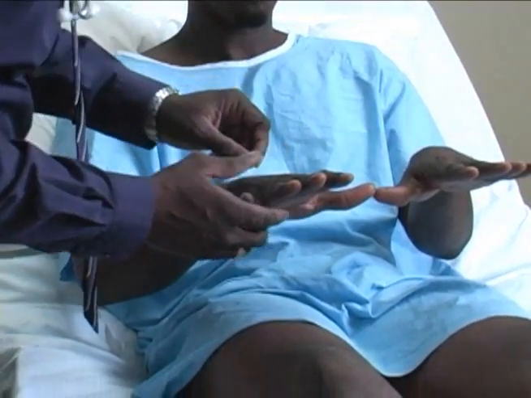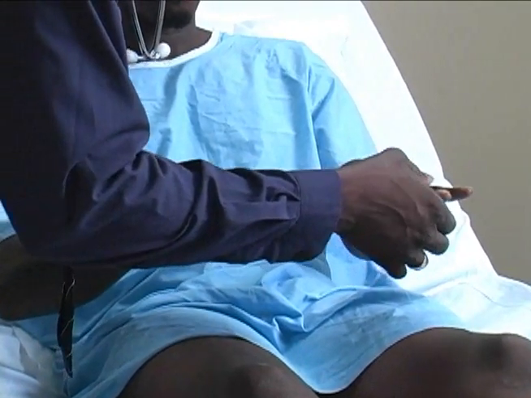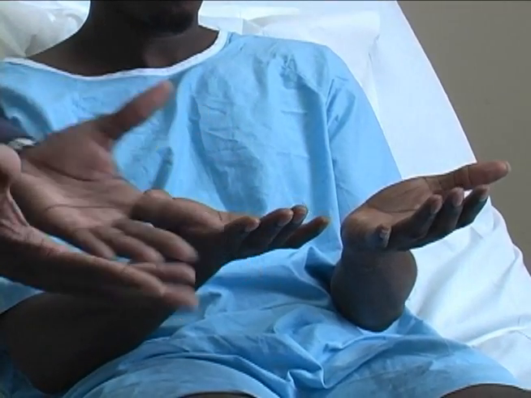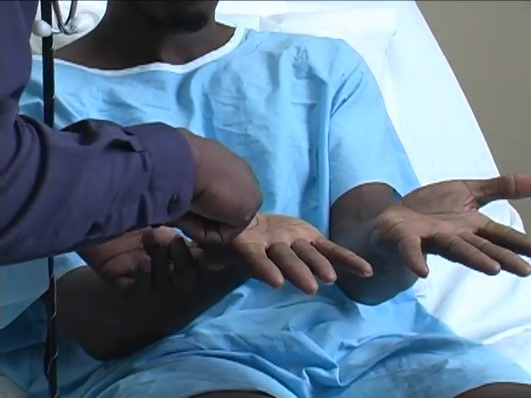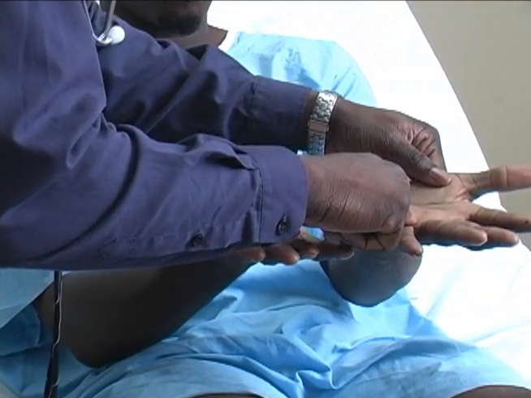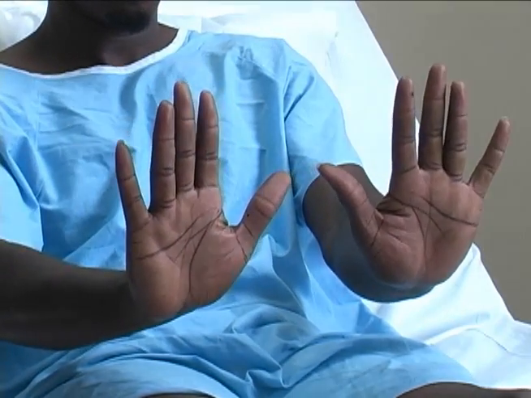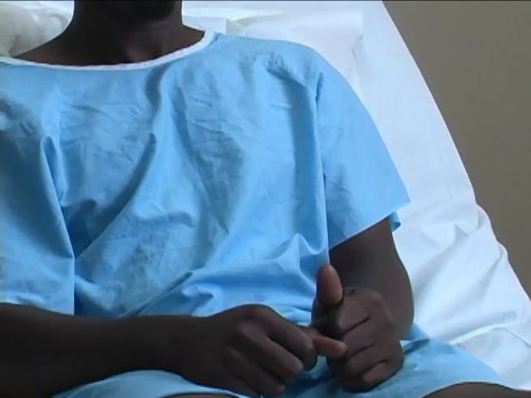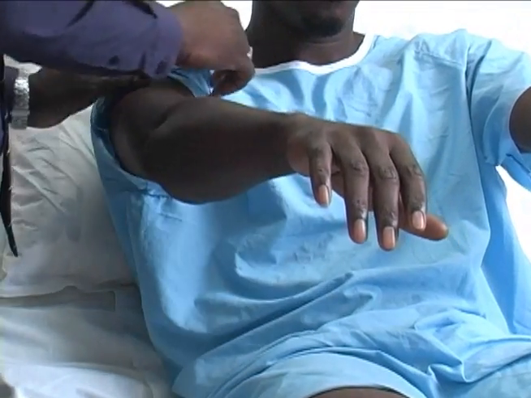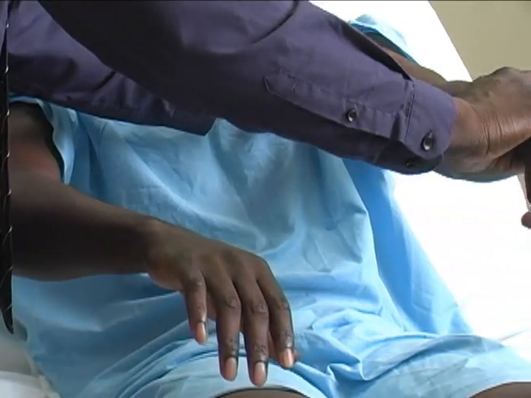koilonychia, leukonychia. On the palm of the hands, we look for palmar erythema, Dupuytren's contracture, palmar crease pigmentation, and also evidence of flapping tremor. Under the arms, one will look for muscle wasting, bruising or scratch marks indicative of pruritus.